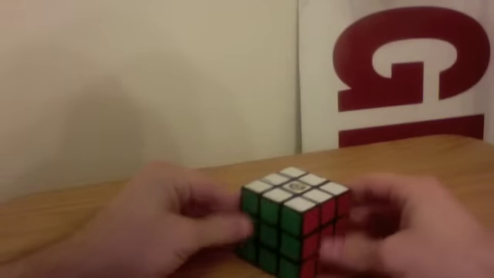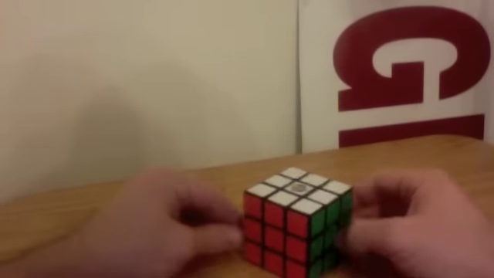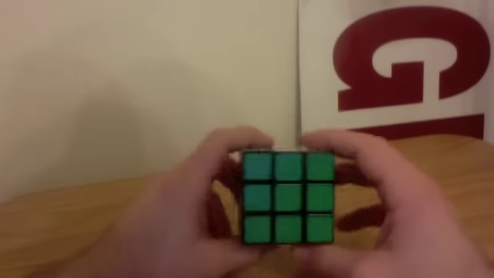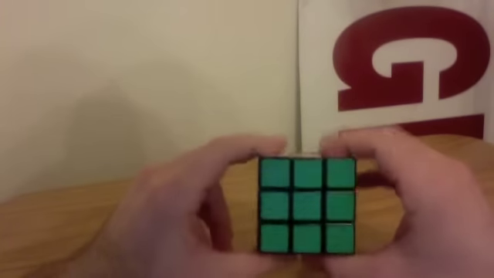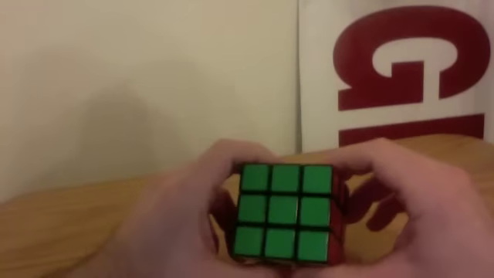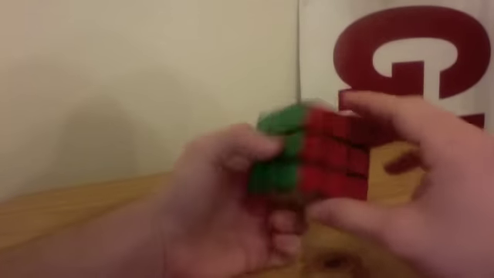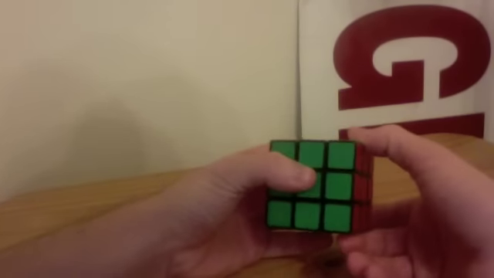So when we're doing algorithms, which is just a big word for patterns that we're going to use to solve the cube, if I were to say in an algorithm to move front, that would mean you would take the front face and move it one time clockwise. If I were to say front inverted, that means you would take the front face and move it one time counterclockwise. If I were to say right, that means you would look at the cube as if this is the front, the right side, as if you were facing it, you would move it one time clockwise. If I were to say right inverted, you would move it one time counterclockwise.